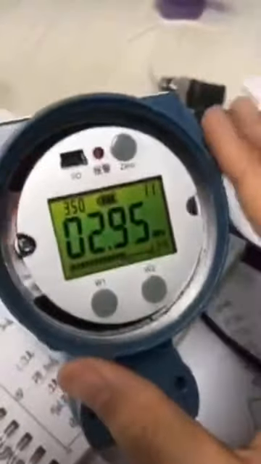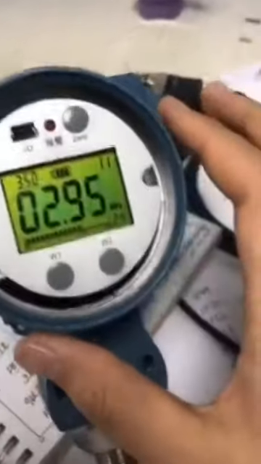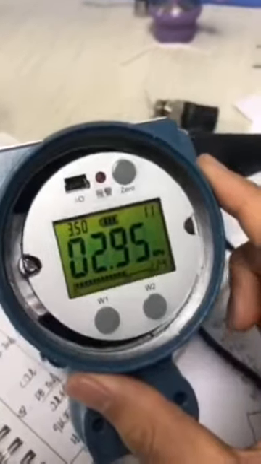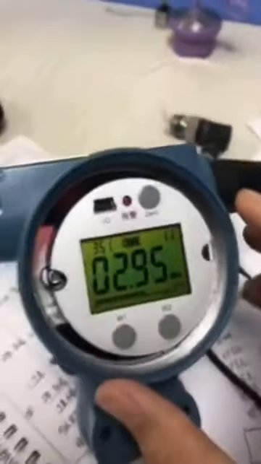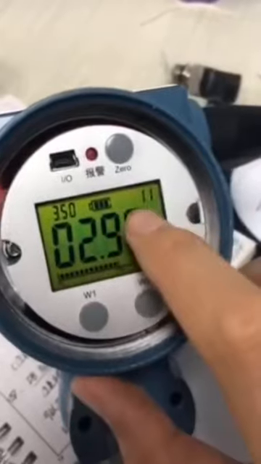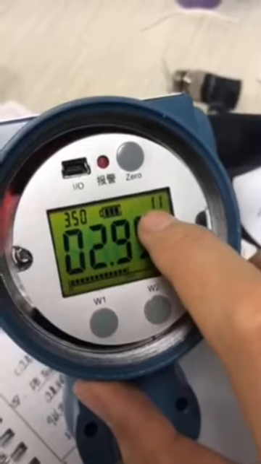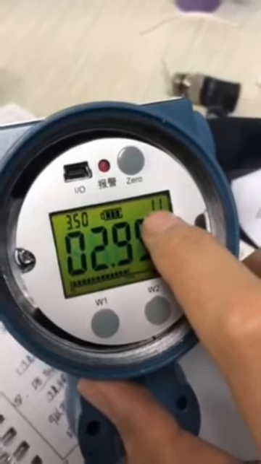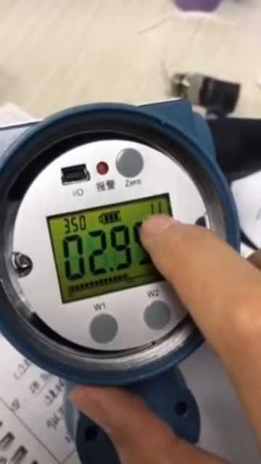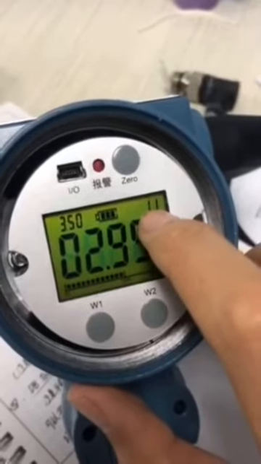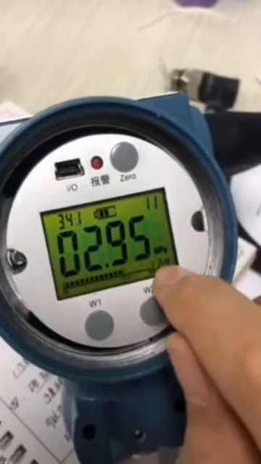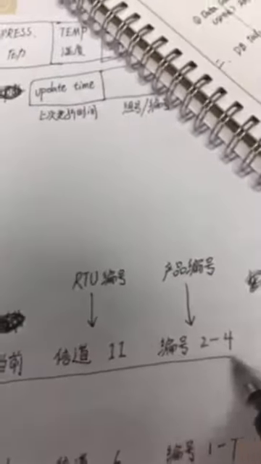Now our product is a wireless pressure transmitter, and we can see that its current signal channel is 11. That is, its associated RTU number is 11, and its current group number is 224. That is, the product number is 224. We can write down some information about it first.